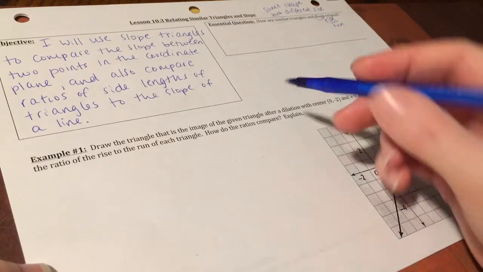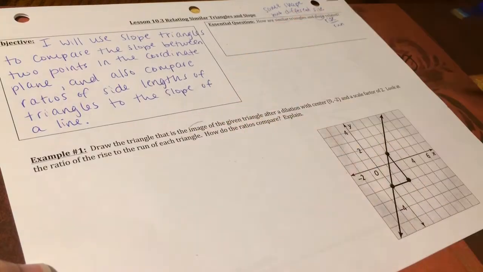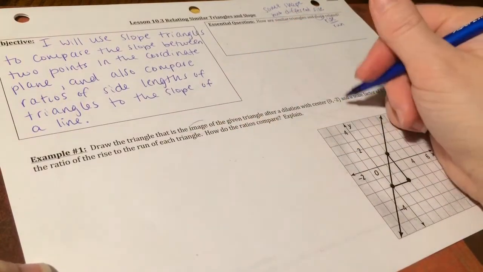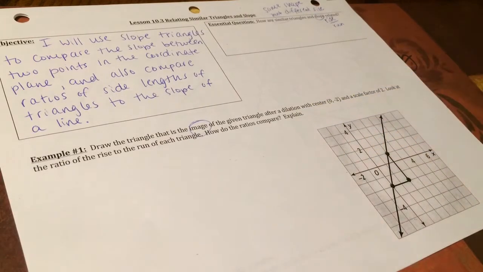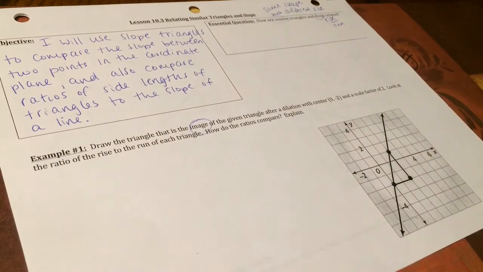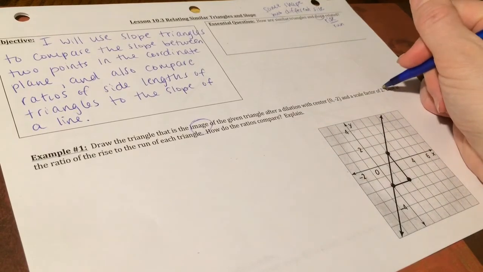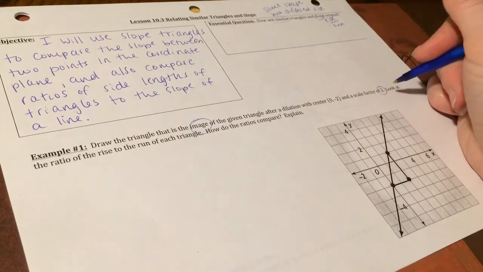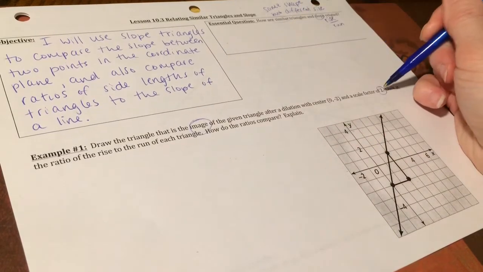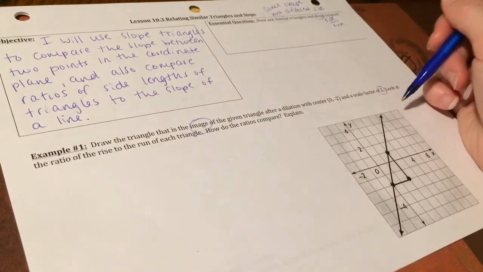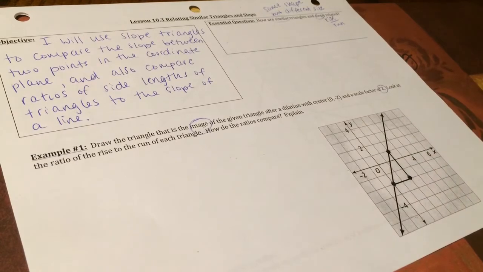Remember the scale factor is very important. If the scale factor is 2, that means that your new figure, the image figure, is going to be twice the size, or 2 times bigger than your original figure.